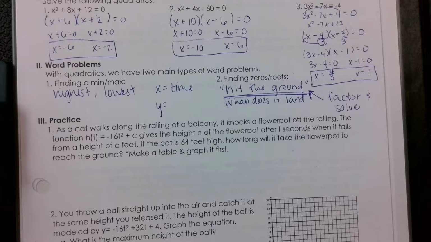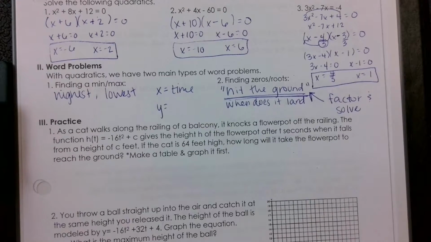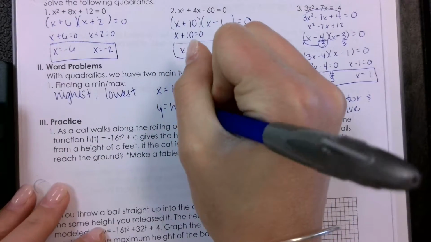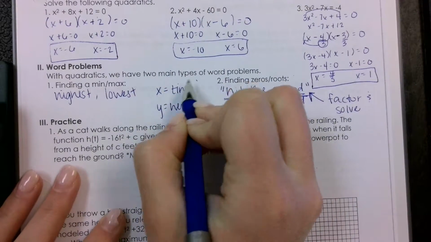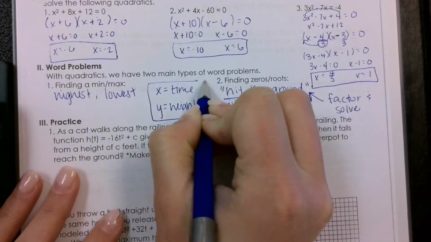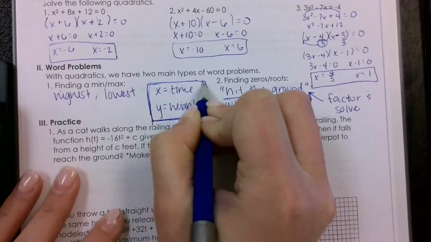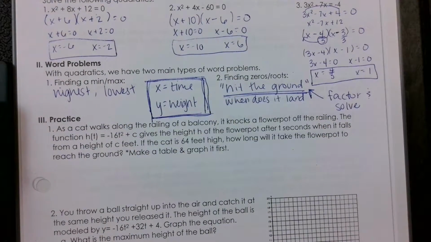So for y, for these problems, a lot of times it's going to be your height. They may ask you at what time does it reach its maximum point? That wants the x value. They may say, what is the maximum height that it reaches? That would want a y value. So you just need to know that x is time and y is height. I'm going to box those in because that's a little different than the other stuff over here. Are we okay so far?